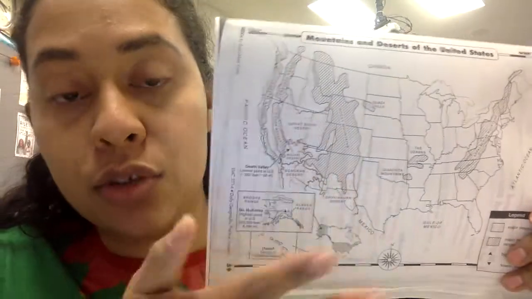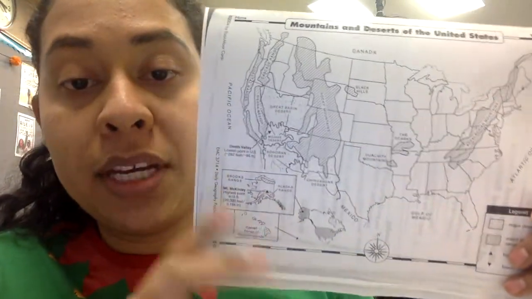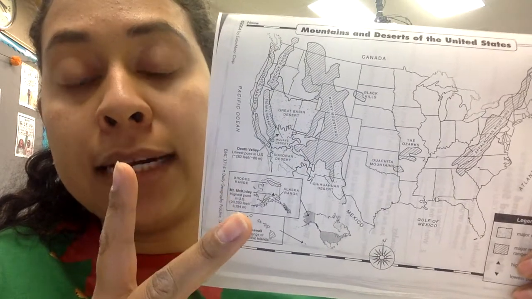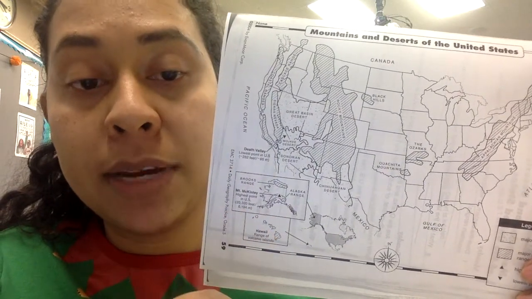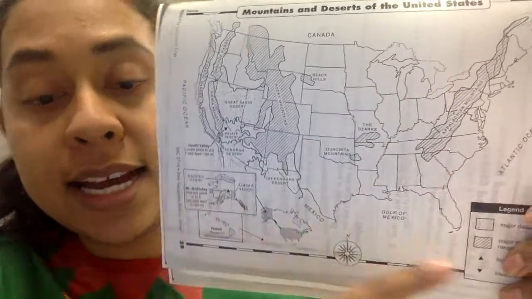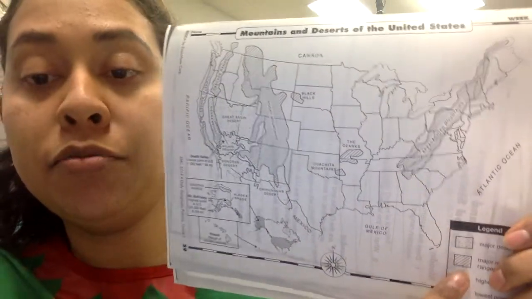Monday number 2. What are the largest and second largest mountain ranges in the US? What are the largest and the second largest mountain ranges in the whole US? So you're going to pick the two labeled mountains that look like they have the most of this symbol.